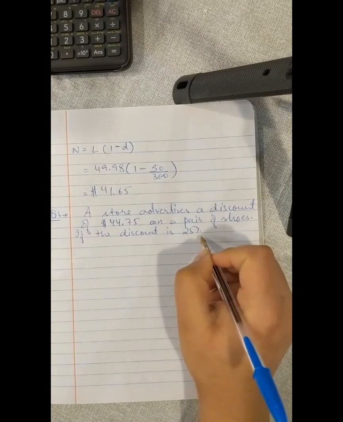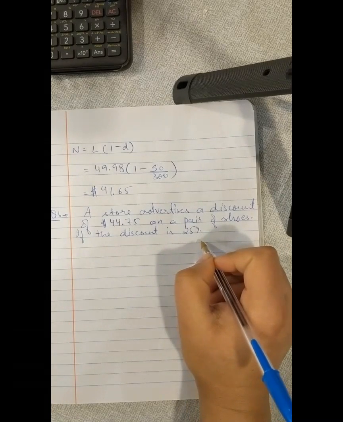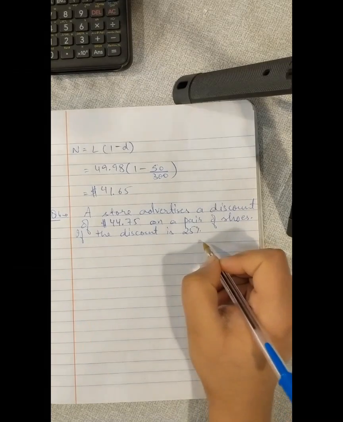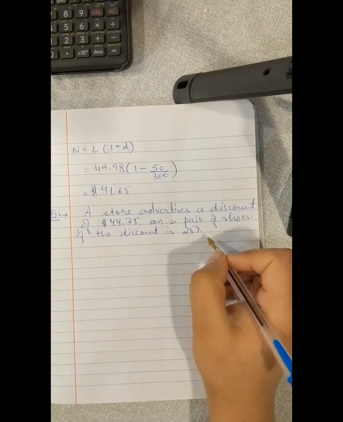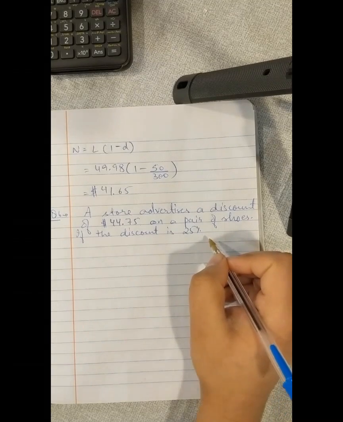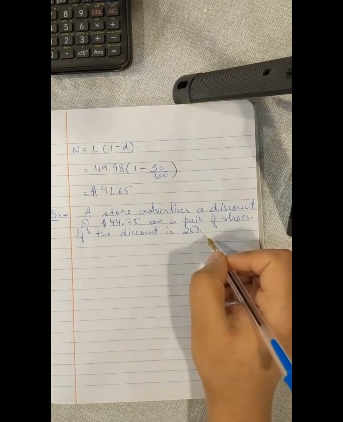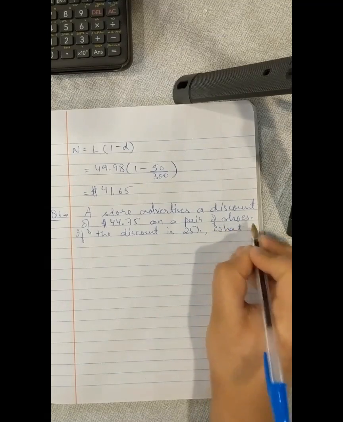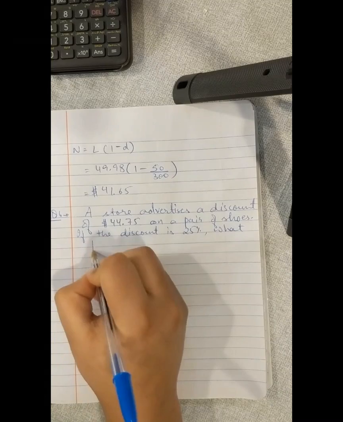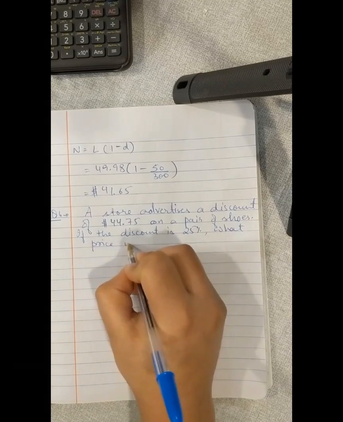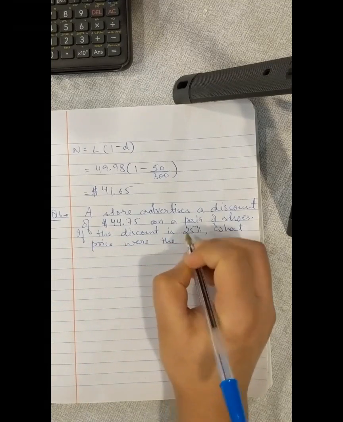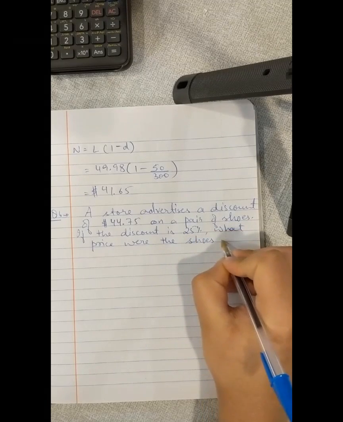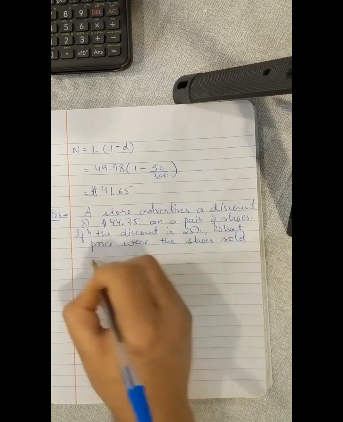I hope you guys can see what I am writing. I believe my handwriting is not that tiny, but still, if you have any question, feel free to send me an email. The question is, what price were the shoes sold for?